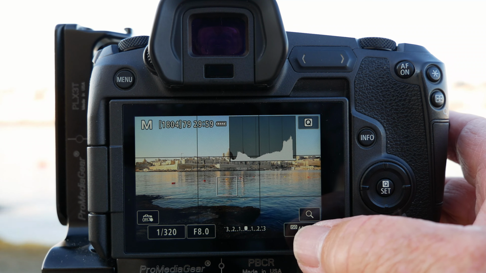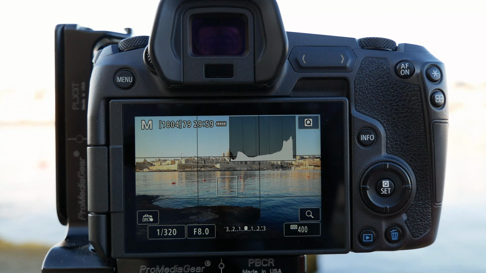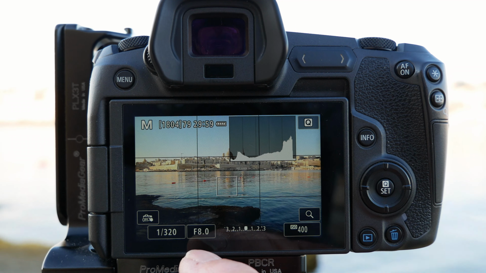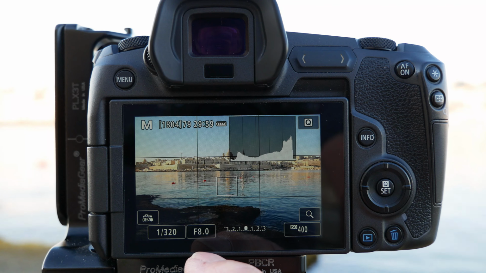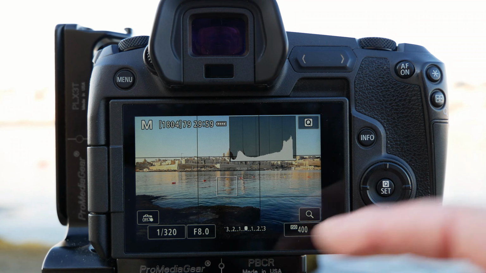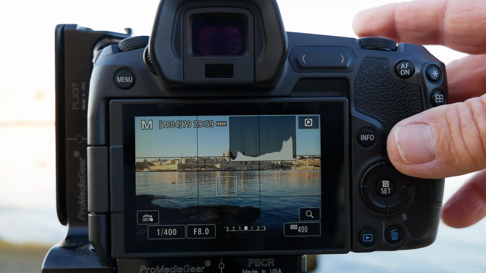You can play around with the ISO or the exposure if you want your setting F8 to stay on F8, your aperture.